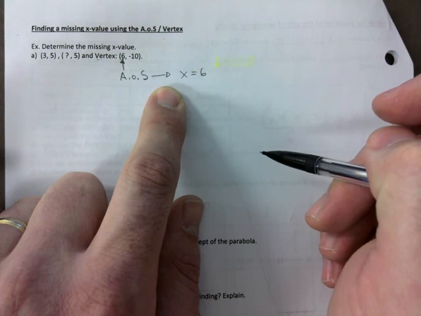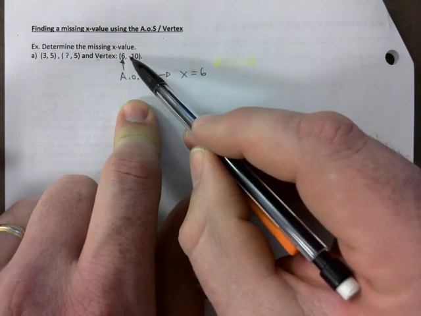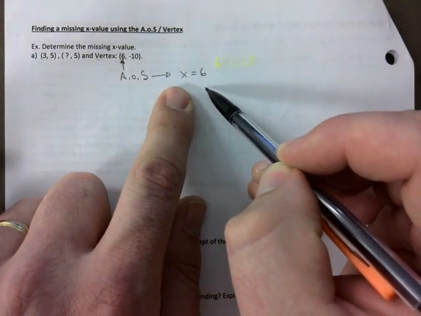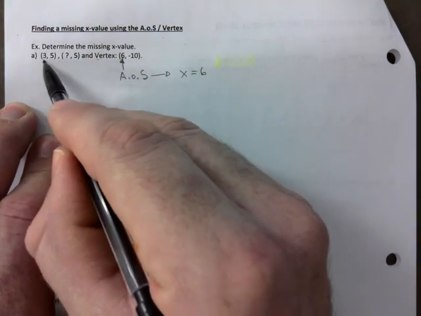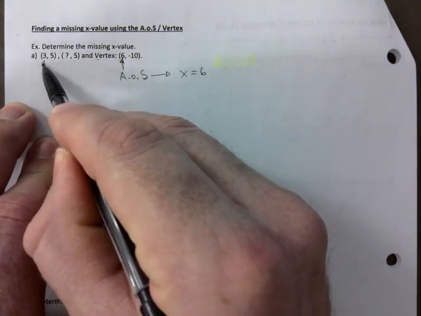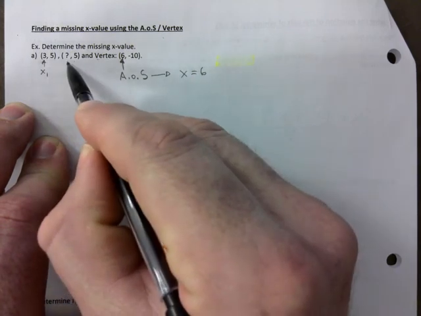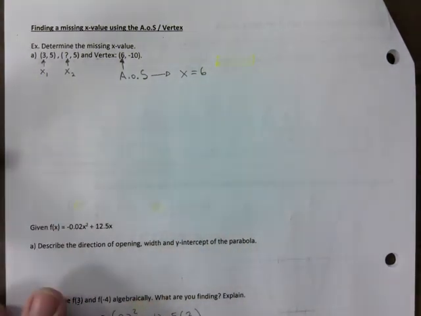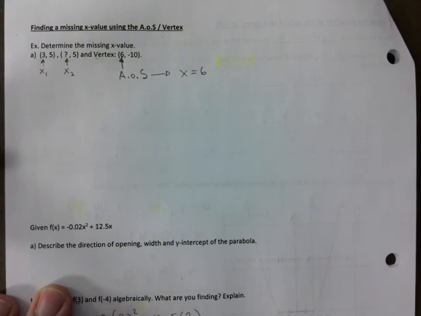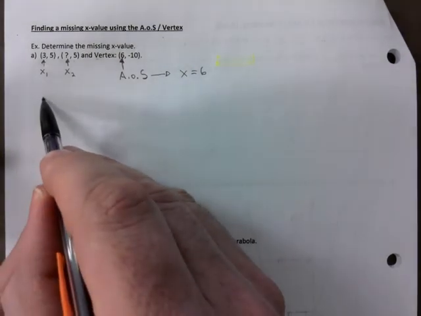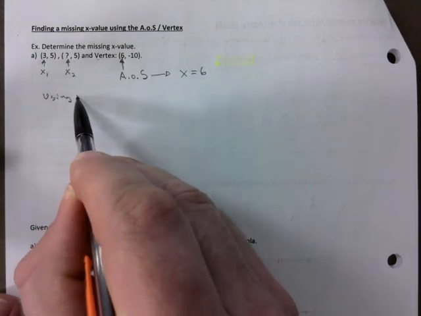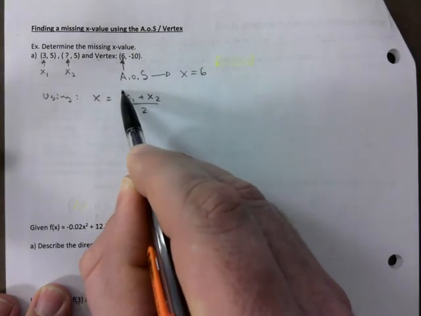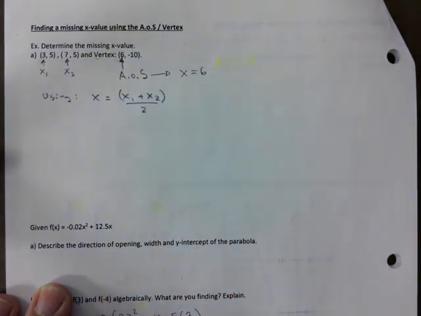Okay. Does that make sense, right? If they tell me that this point is the vertex, you're like, oh yeah, I know that that is my axis of symmetry. So that's already given. You're not trying to find it. You're trying to find one of these values, right? So let this one be x1, and let the second x value be x2. So we're going to work backwards here. Okay, so using x is equal to x1 plus x sub 2 divided by 2, we're going to figure out what's missing.